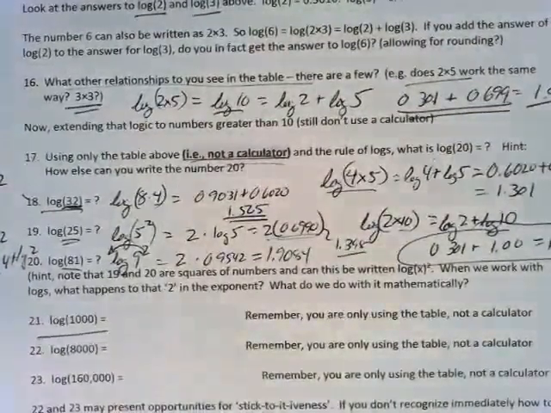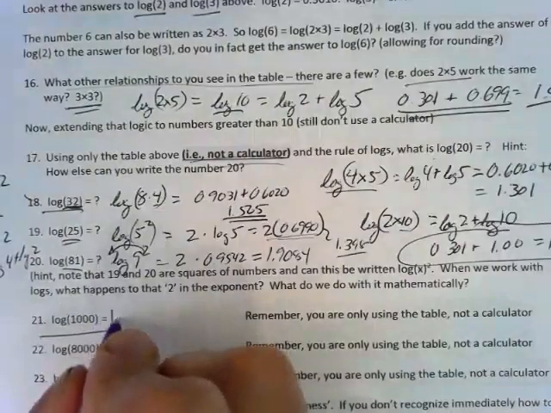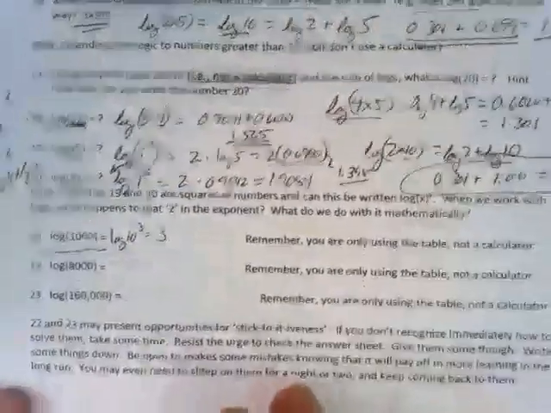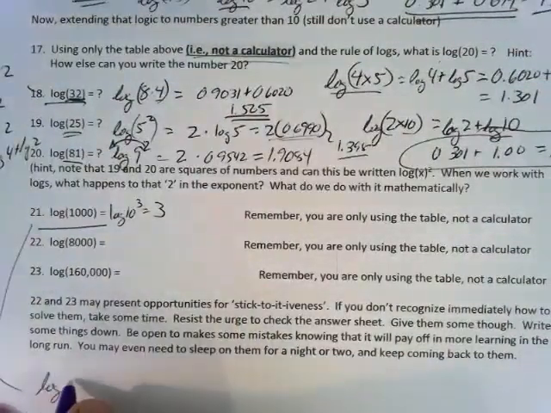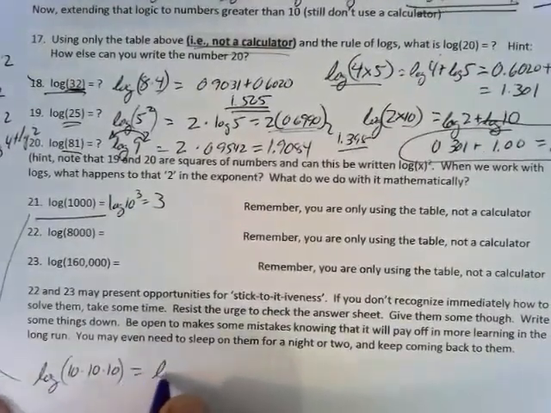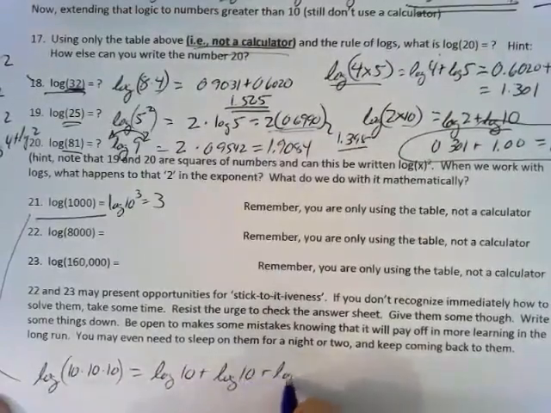The log of 1,000. Here we might recognize that this is equal to the log of 10 cubed, which is equal to 3. Well, let's say we didn't recognize that, but we do know that 1,000 is 10 times 10 times 10, which is why it's 10 cubed. Well, that would equal the log of 10 plus the log of 10 plus the log of 10.